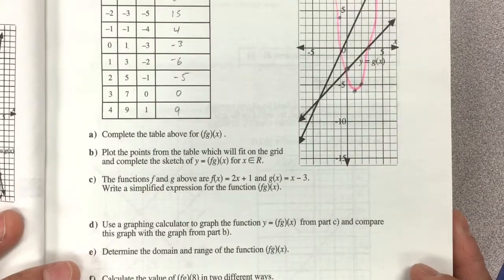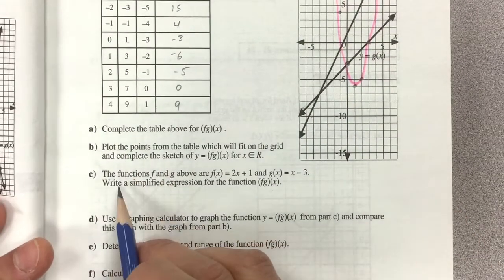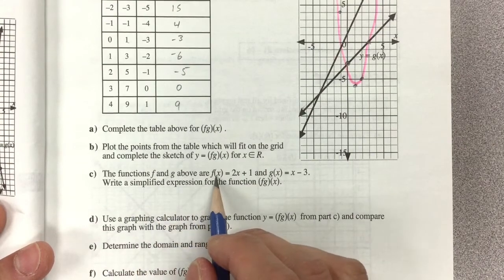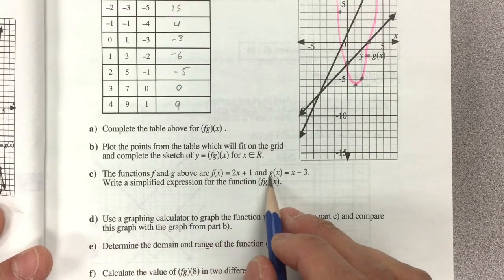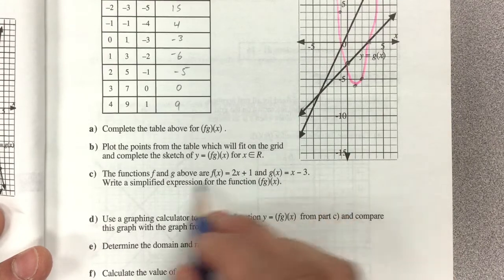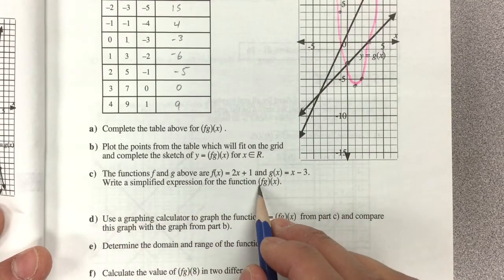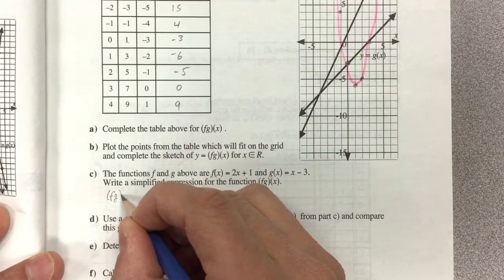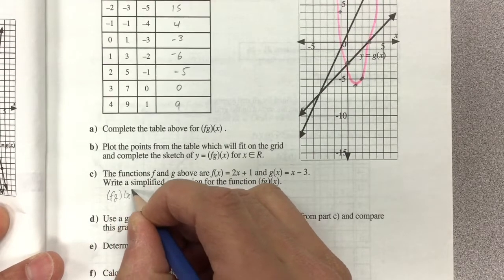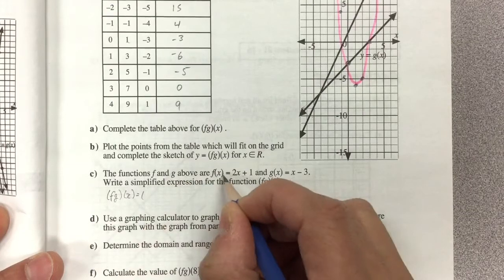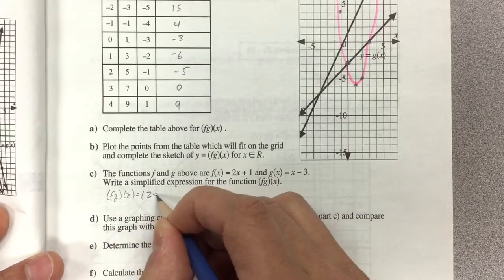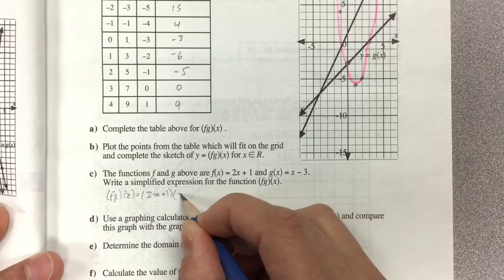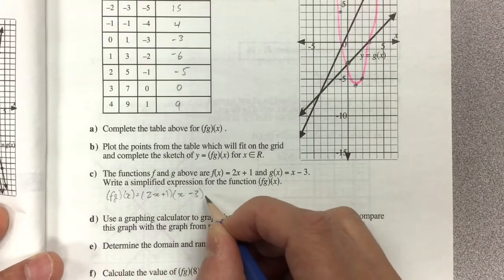Now, the functions f and g above are f of x is equal to 2x plus 1 and g of x is equal to x minus 3. We want to write a simplified expression for f times g of x. So f times g of x is equal to function f of x, which is 2x plus 1, times function g of x, which is x minus 3.